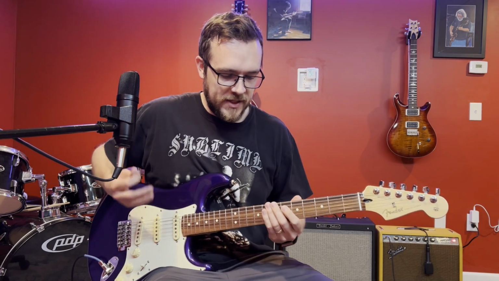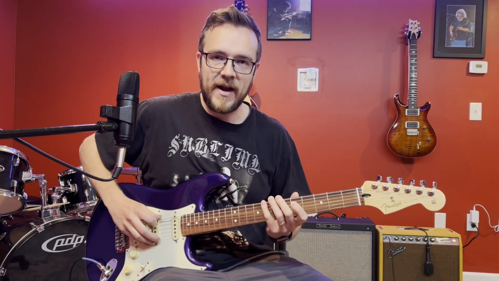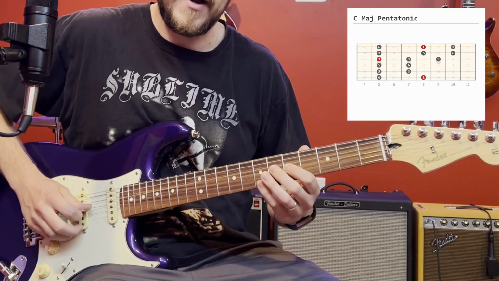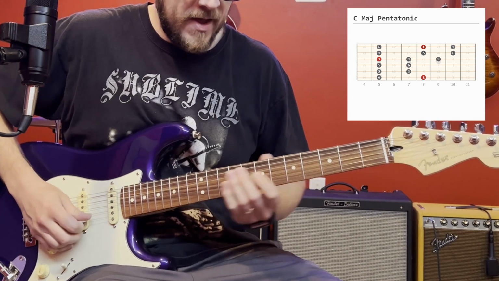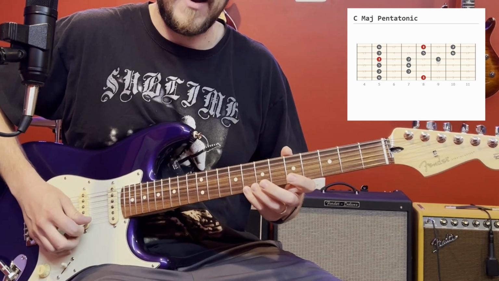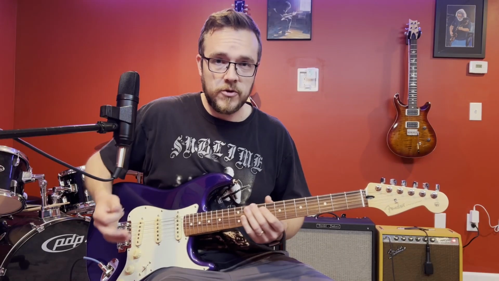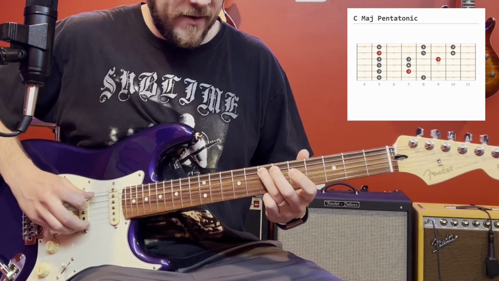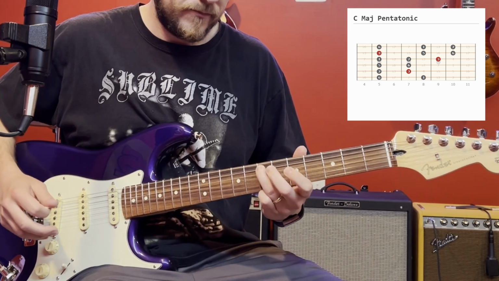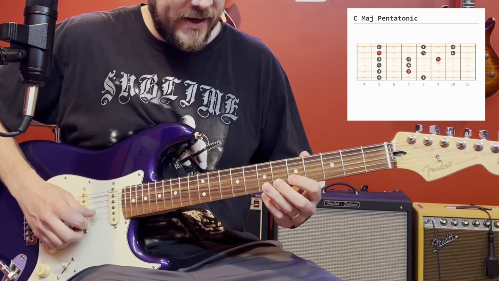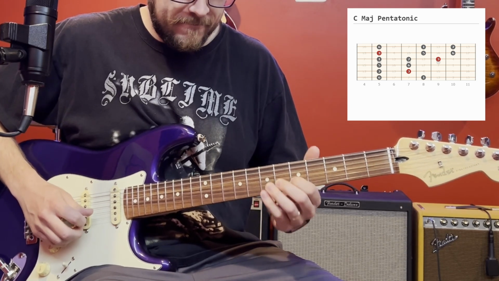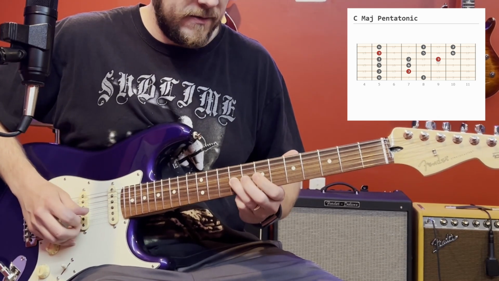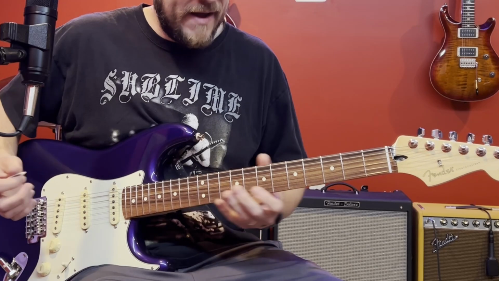The first thing, if you look at this scale, on the 8th fret of the low E string we have a C. That's your 1. Then we have another 1 on our G string at the 5th fret, and another 1 at the 8th fret of our high E string. Those are your 1s. Then you need to know where your 3s are. You have a 3 right here on your A string at the 7th fret, a 3 on your B string at the 5th fret, and a 3 on the 9th fret of your G string. So there you have your 3s.